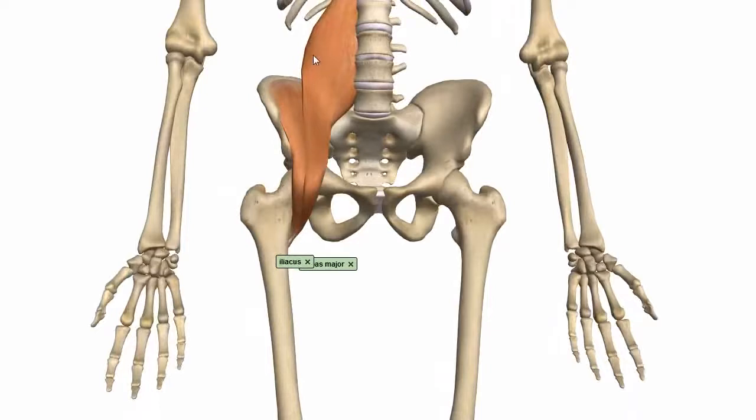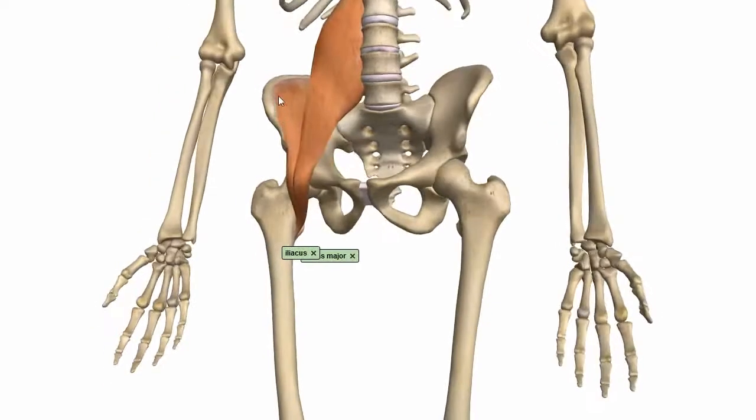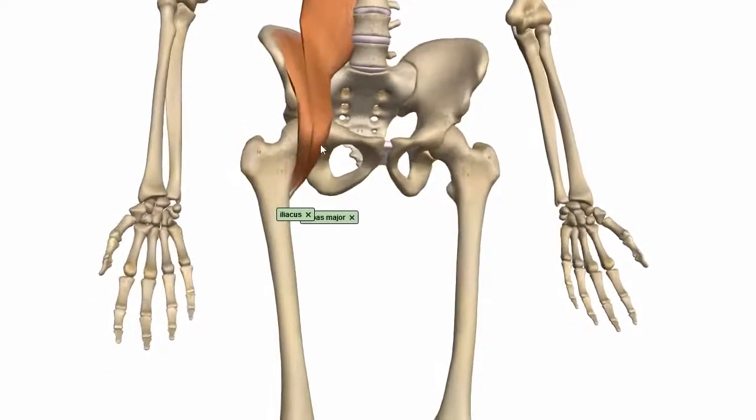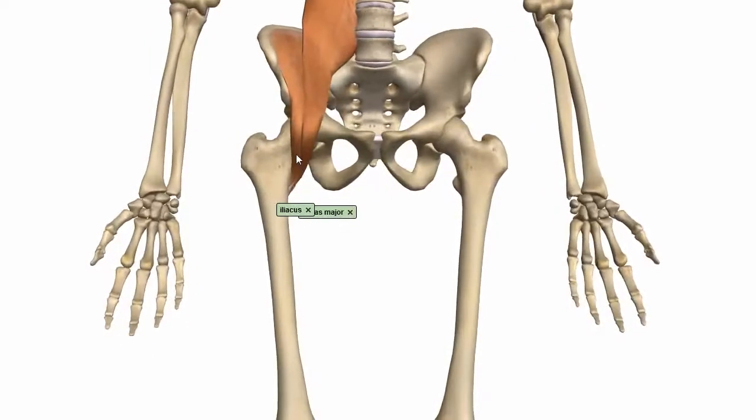These muscles collectively are known as the Iliopsoas muscle. What this does is it flexes the femur at the hip joint. As you can see, the terminal ends of this muscle are part of the anterior compartment of the thigh.